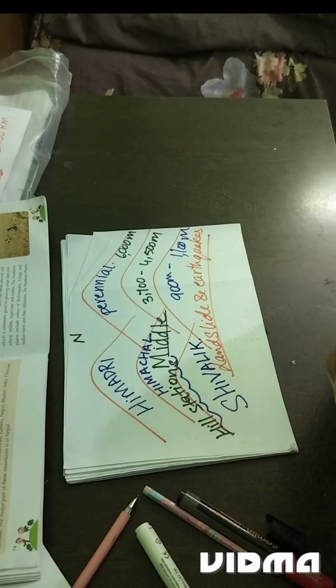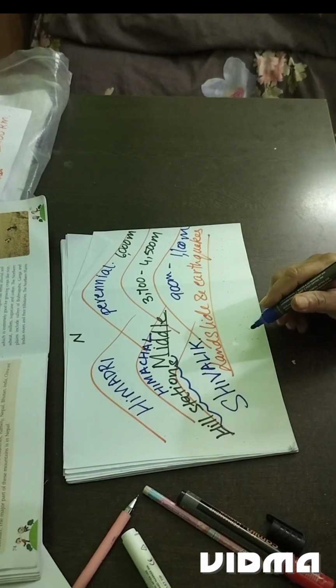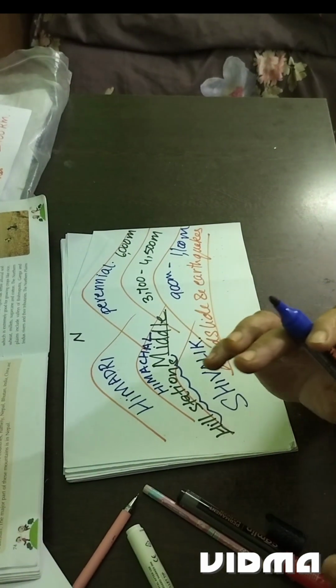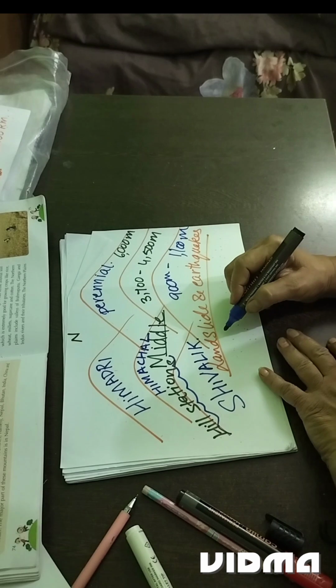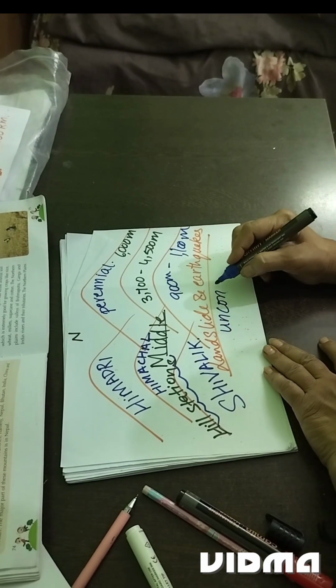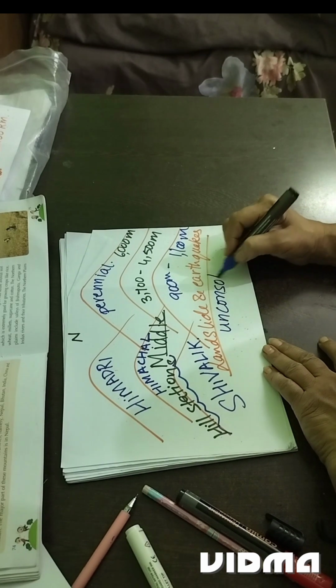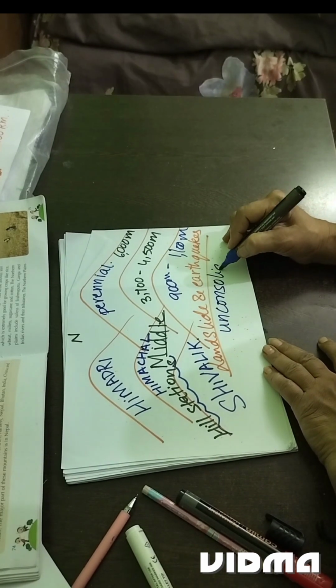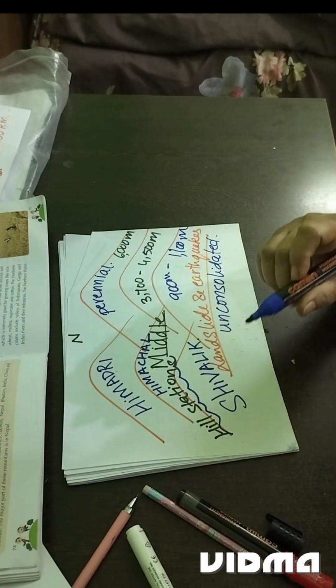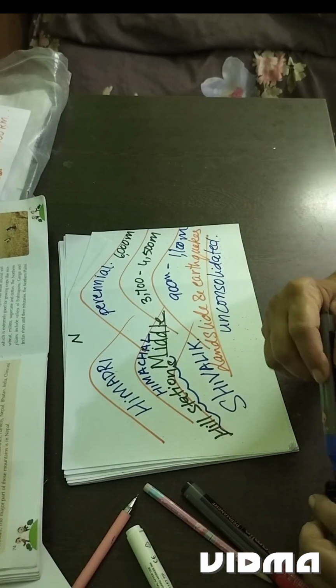Why? Because here all the unconsolidated, very loosely placed rock material is found, and that is the reason they are met with the landslide very fast. During the rainy season, the sand becomes more heavy and then starts falling.